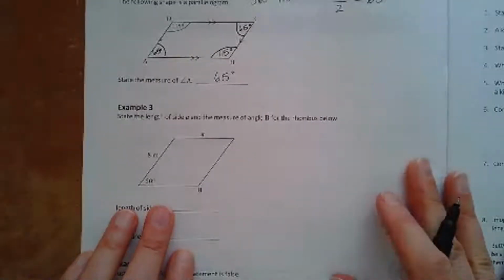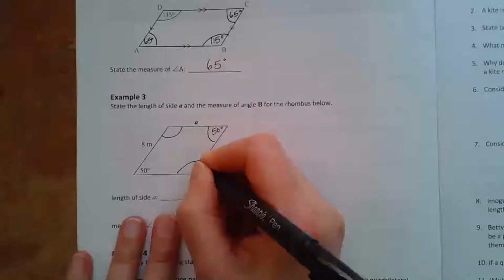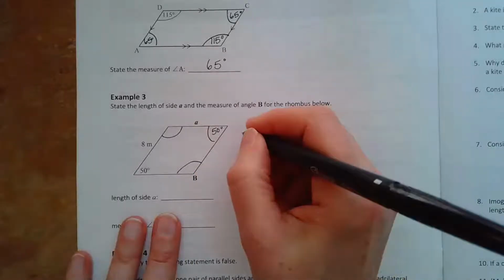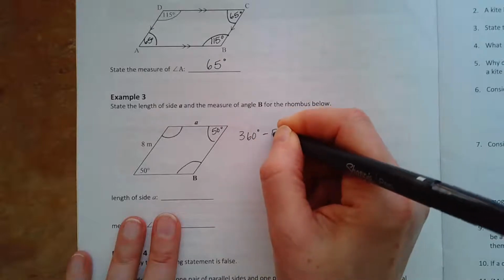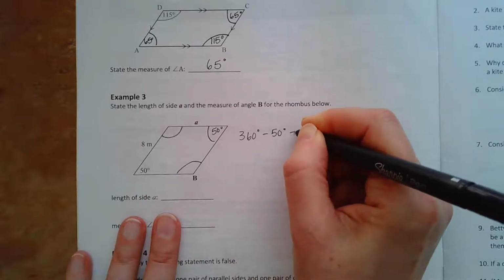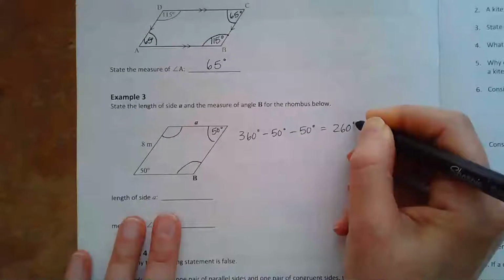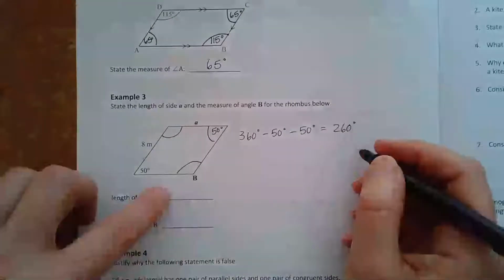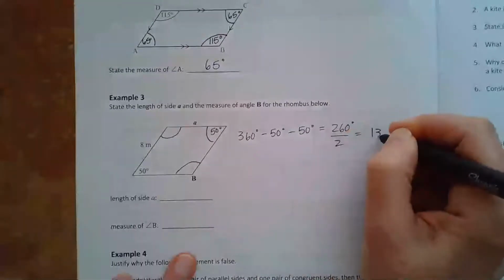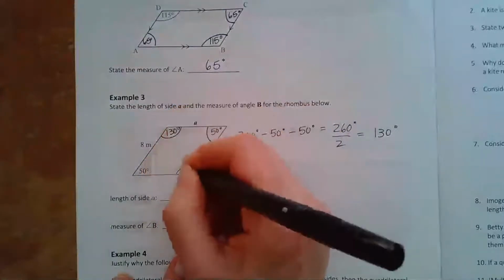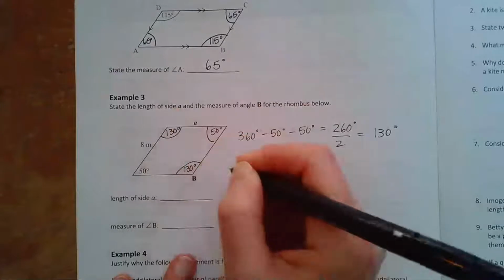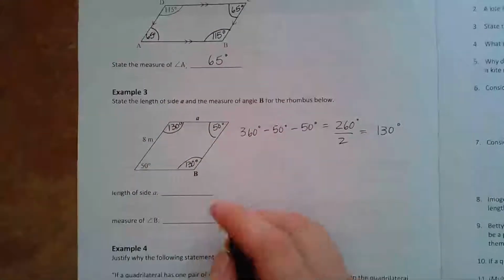State the length of side A and the measure of angle B. Same procedure as I did up here, right? 360 take away 50, take away 50 equals 260, divided by 2. So these guys must be 130 and 130. So angle B is 130 degrees.